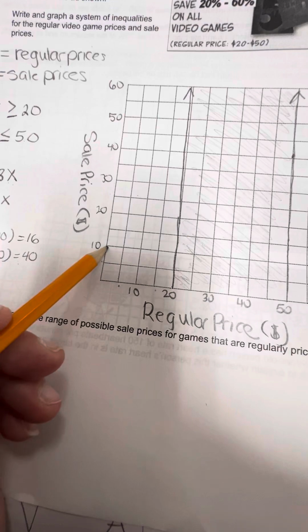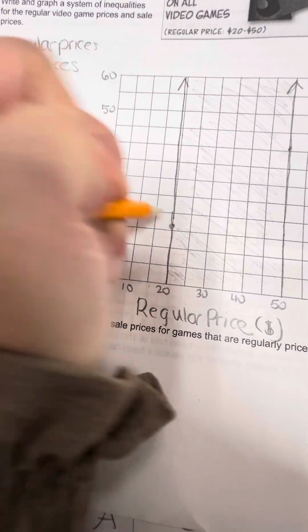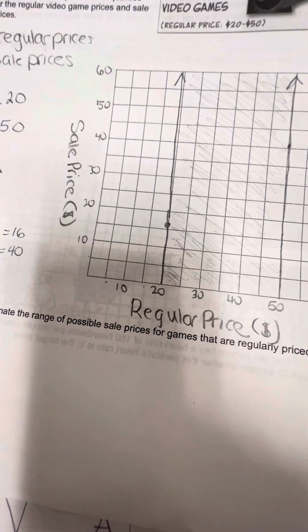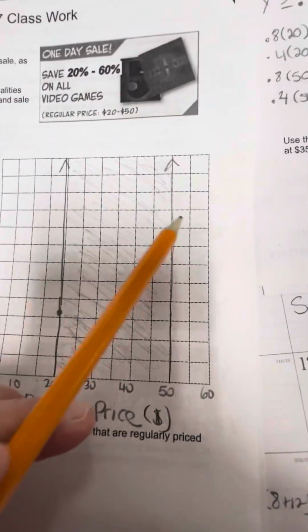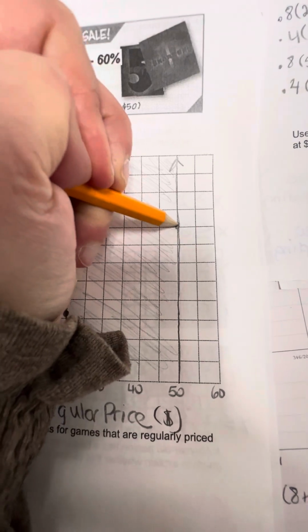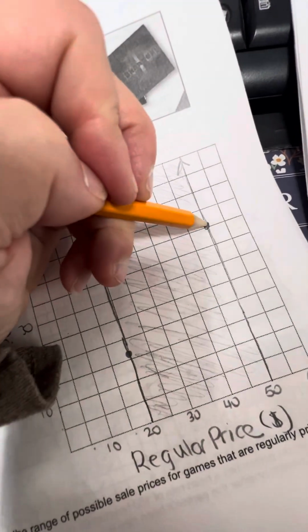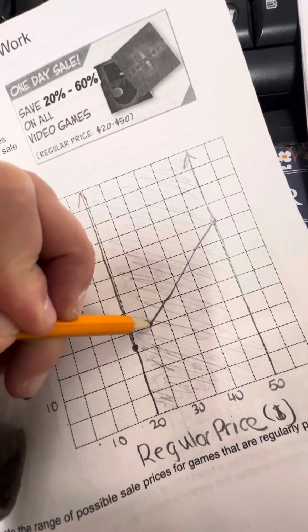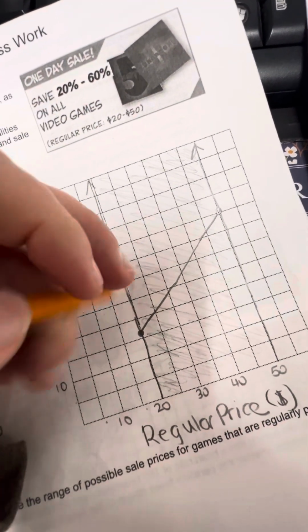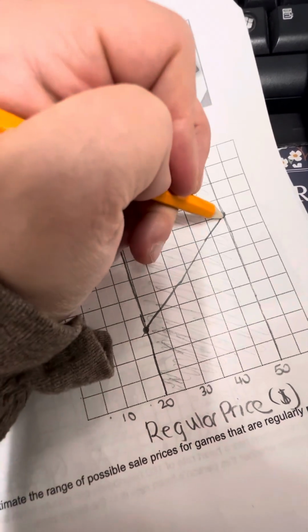So the 20 is going to be 16. This is 15 right here, so 16 would be just above that. And then we have the $50 game is now $40, so we're going to put that dot right up here. And that way we can connect those two points. I'm going to do the best I can, because honestly I did this with a ruler in the last video and it did not work too well. So then I'm just going to put this line right here.